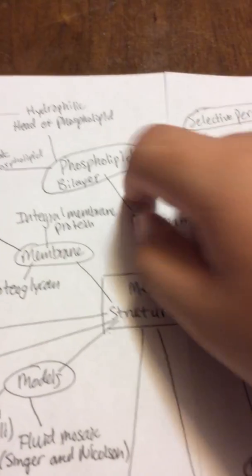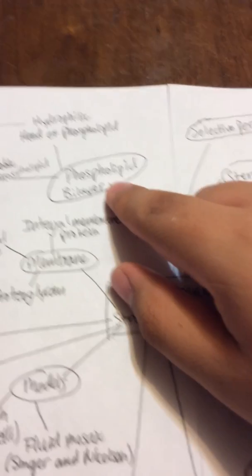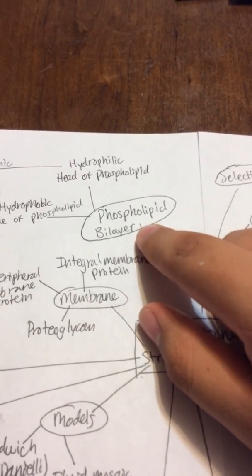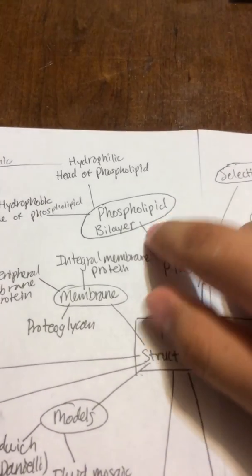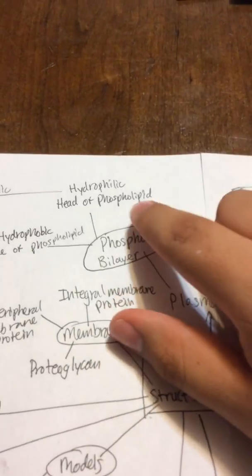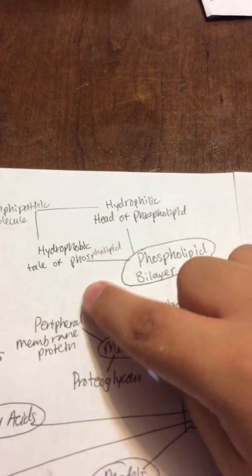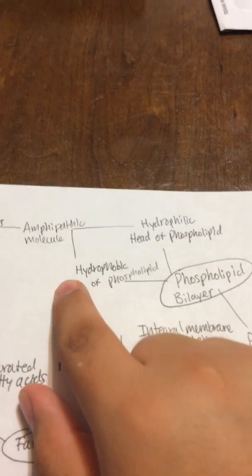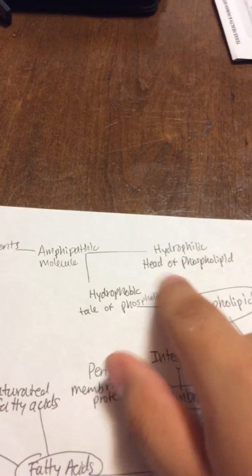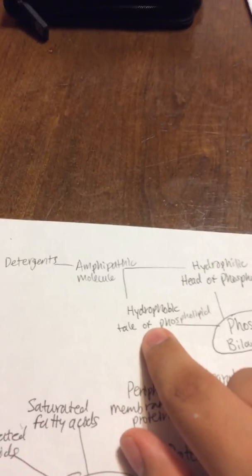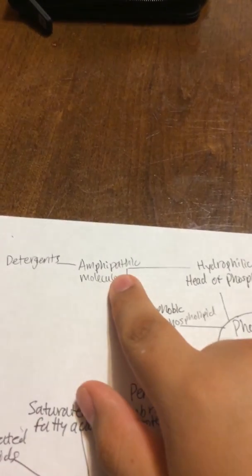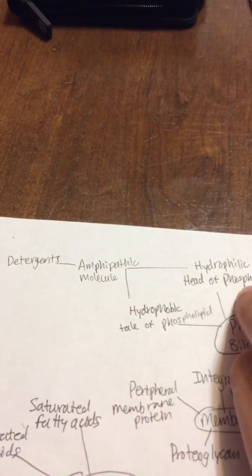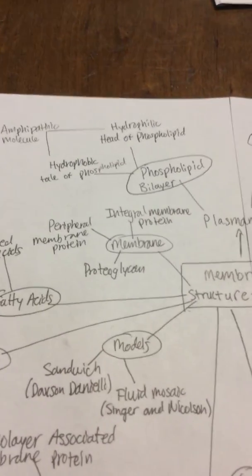I'll be going on from the plasma membrane to the phospholipid bilayer, which is the most basic single unit that makes up the membrane. The phospholipid bilayer contains a hydrophilic head and a hydrophobic tail. An amphipathic molecule is a molecule that contains both hydrophilic and hydrophobic parts. Detergents are exactly that. They are amphipathic molecules. They have both hydrophilic and hydrophobic parts.